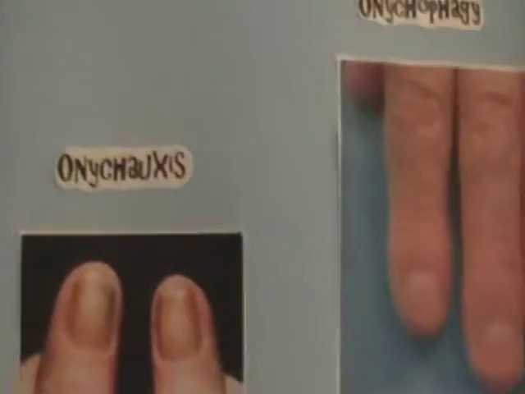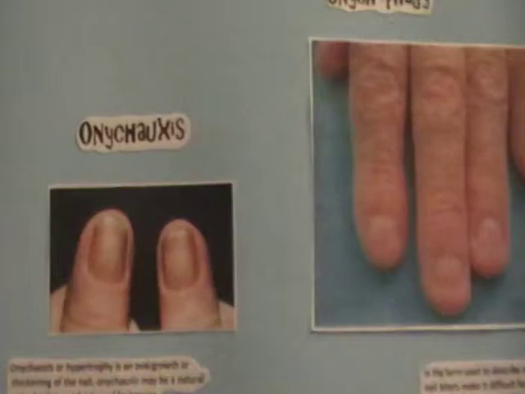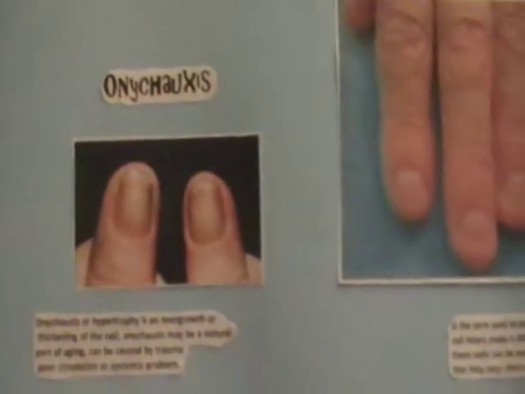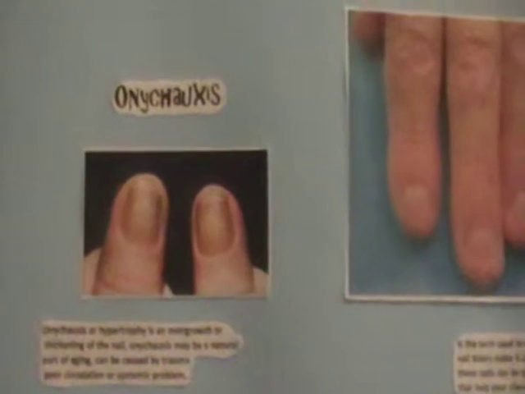So here we have onychauxis. It's an overgrowth or thickening of the nail. It may be a natural part of aging, or it could be caused by trauma and poor circulation.